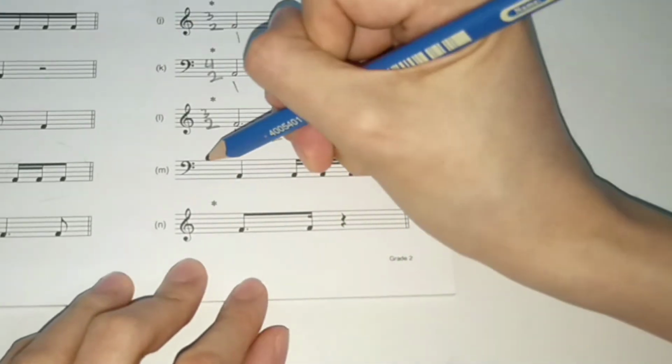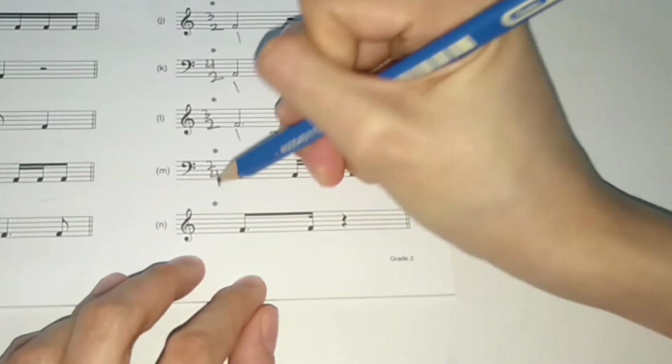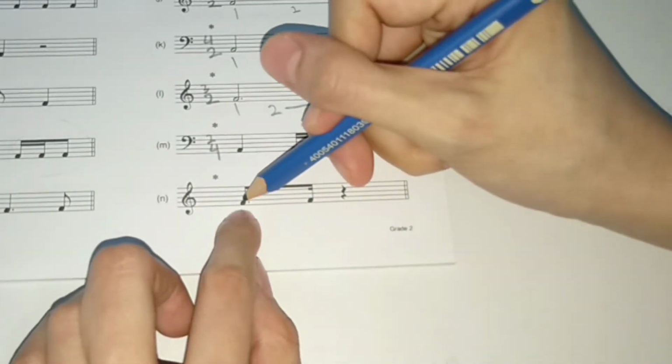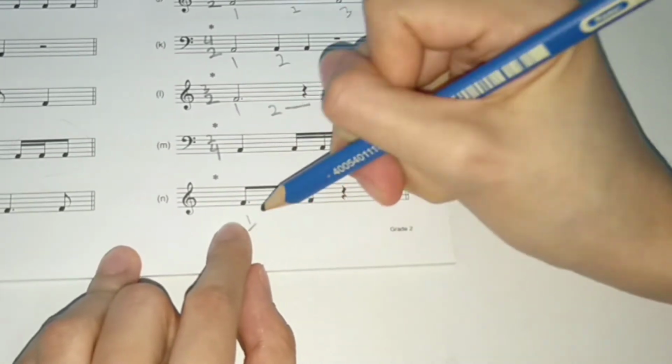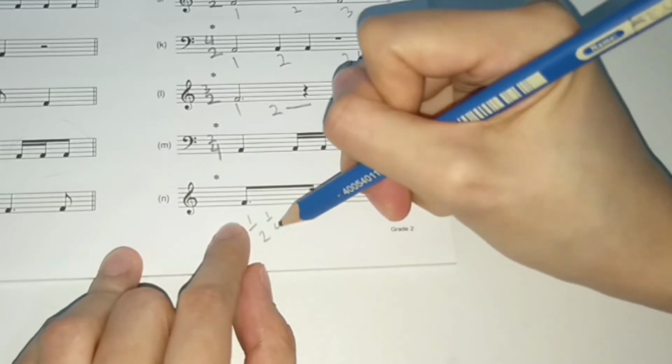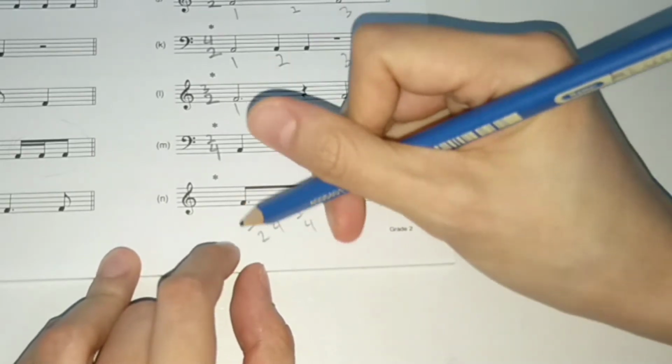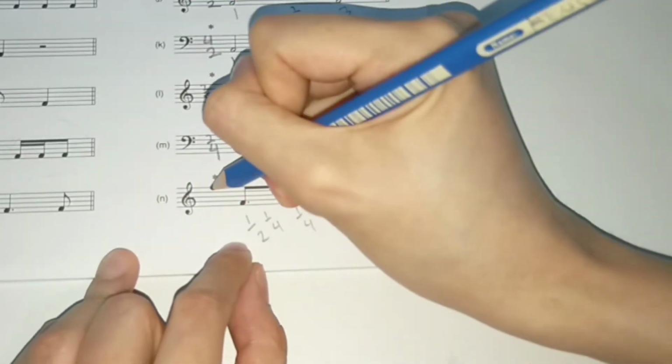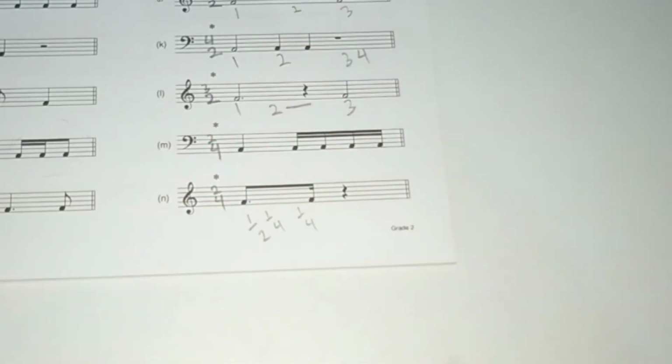Now in crotchet, 1 crotchet, 2 crotchet. 4 semiquavers makes 1 crotchet, right? So this is the simple one, 2/4. This, do you still remember? Half with a dot, 1 quarter, another 1 quarter. This makes 1. This is also 1. This is also another 2/4.